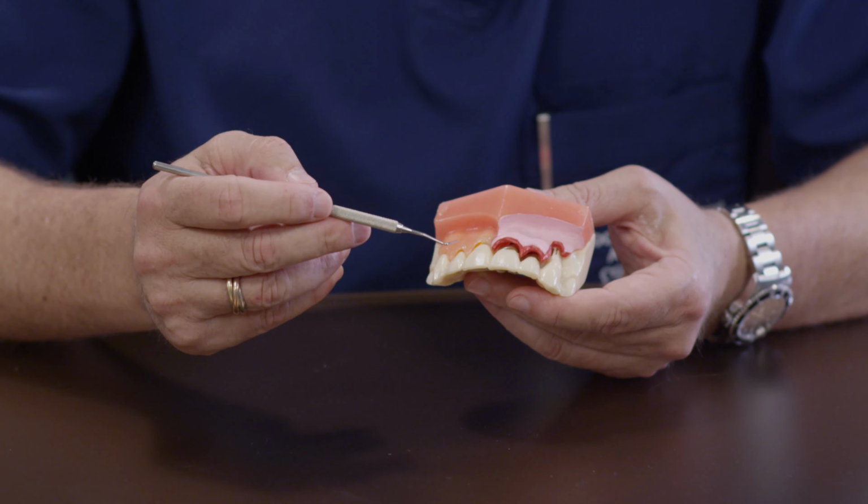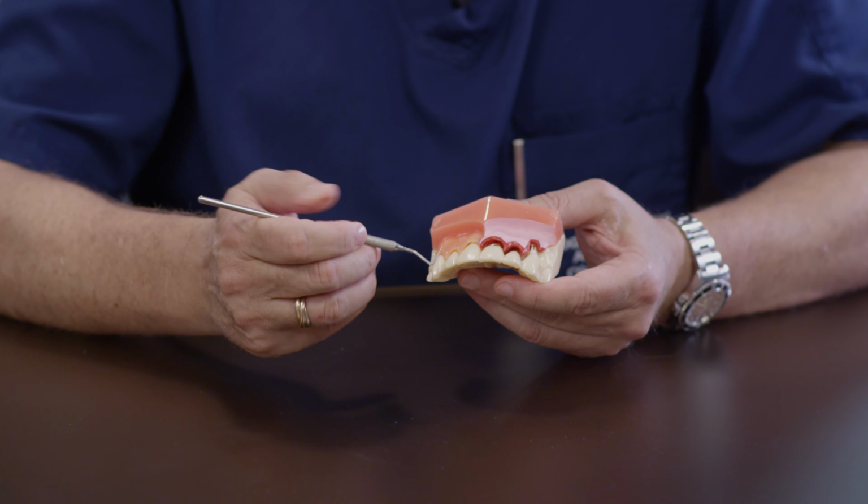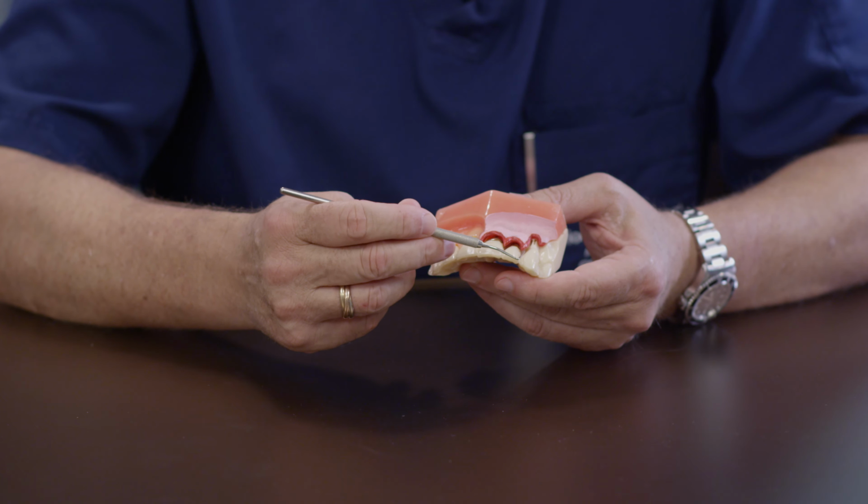And what I wanted to do right now is show on a model and demonstrate what periodontal disease is. We've talked about it, but this model I think is a great way to show exactly what periodontal disease is. So this is a model that represents health on one side and periodontal disease on the other side.